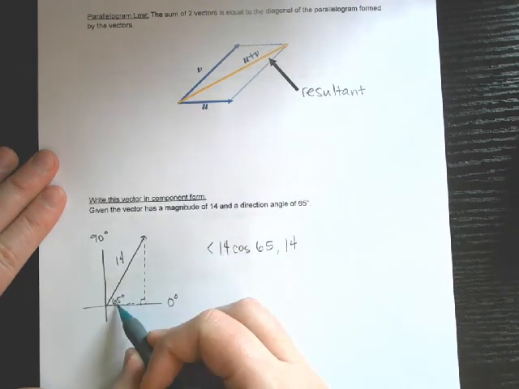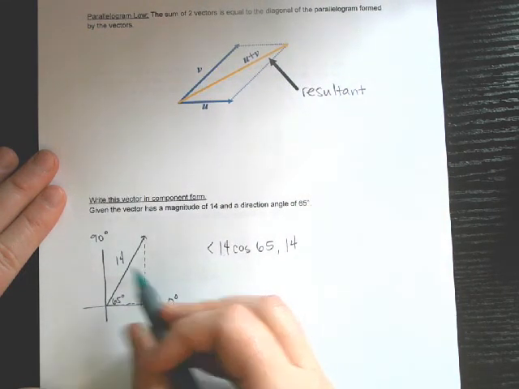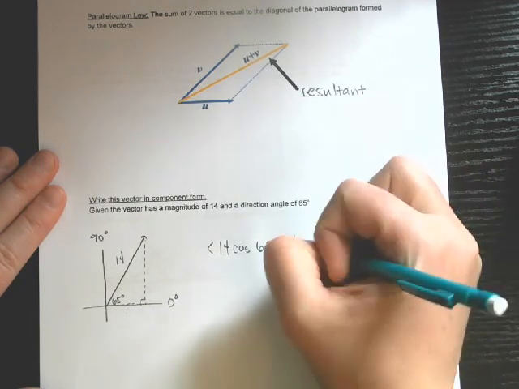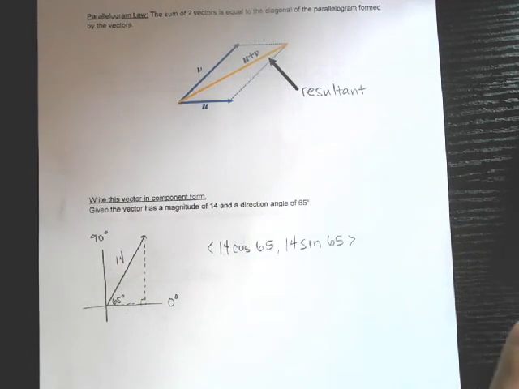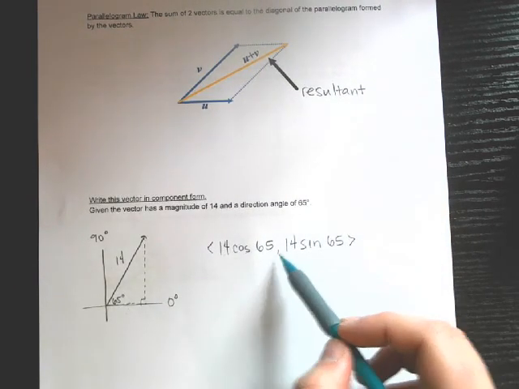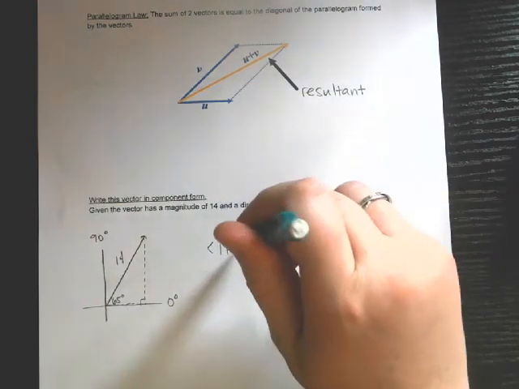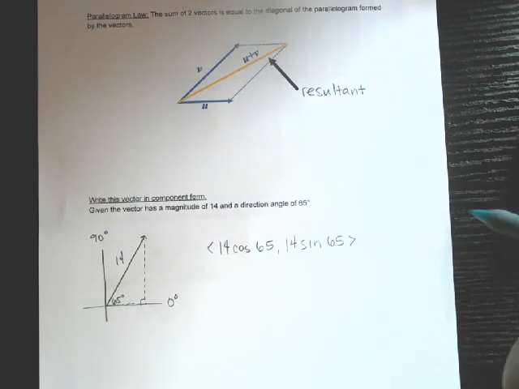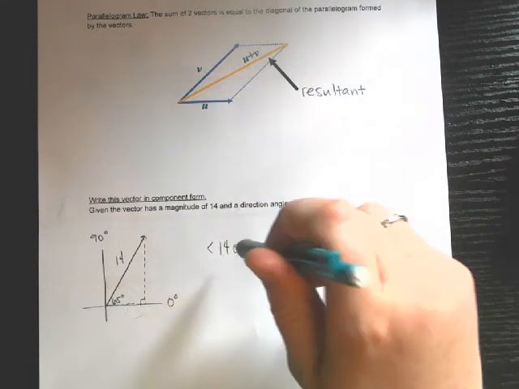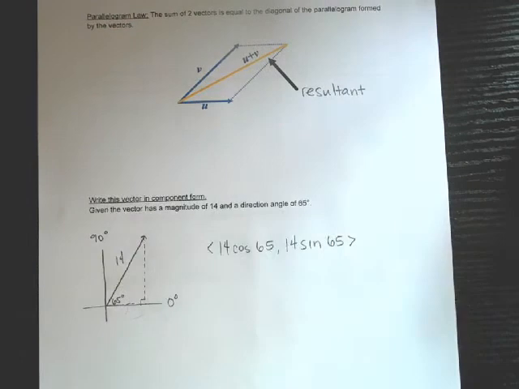And then my vertical component, well, going back to that right triangle trig, opposite, that's always going to go with my sine because sine is opposite over hypotenuse. So 14 sine of 65. So here's my vector in component form, 14 cosine 65 and 14 sine 65. Remember, cosine will always go along with the horizontal, and sine will always end up going along with the vertical. It's the way that it is because of the right triangle that's created in our right triangle trig. But you just need to remember which one goes along with which for horizontal and vertical.